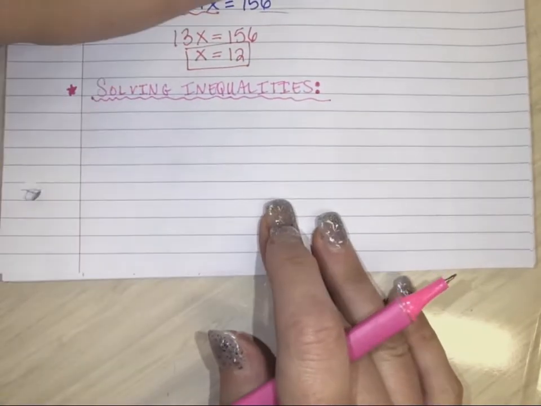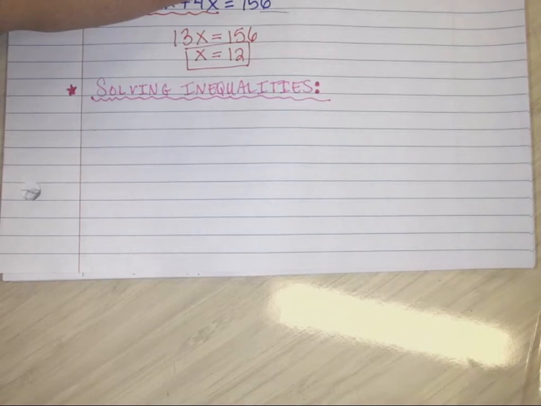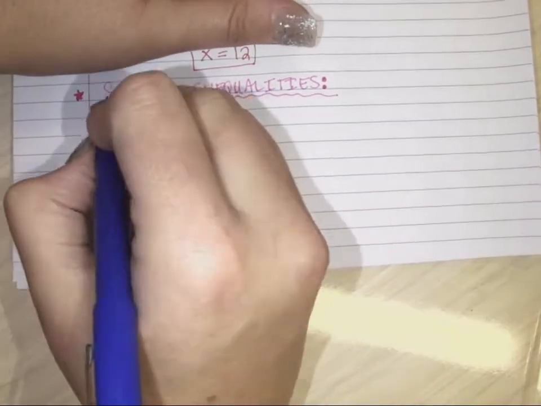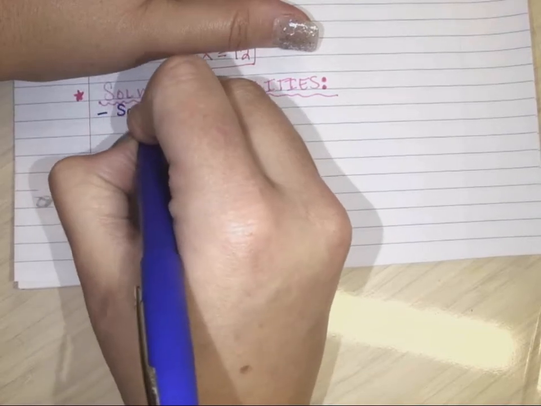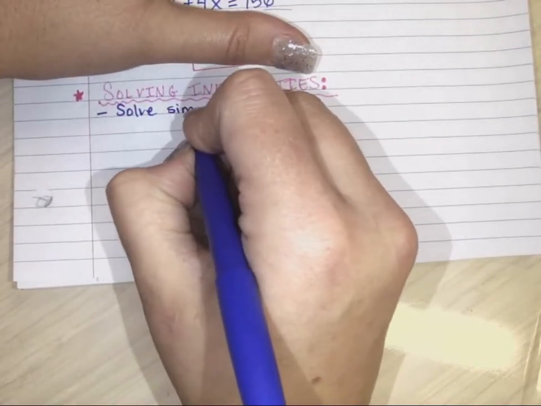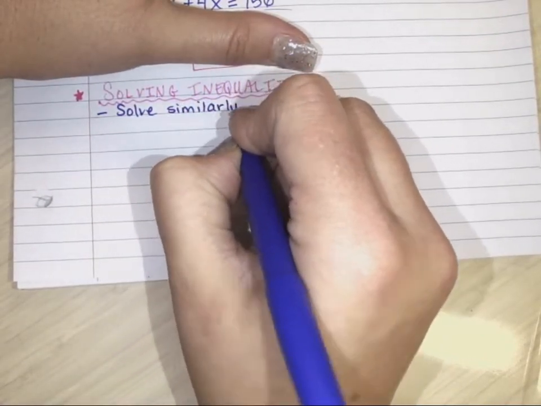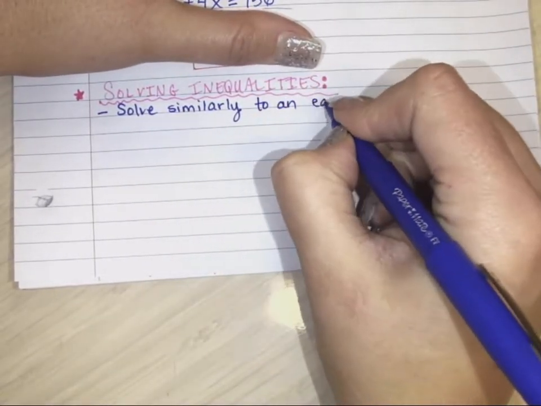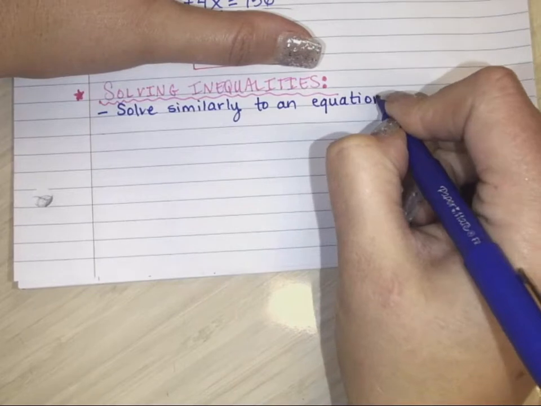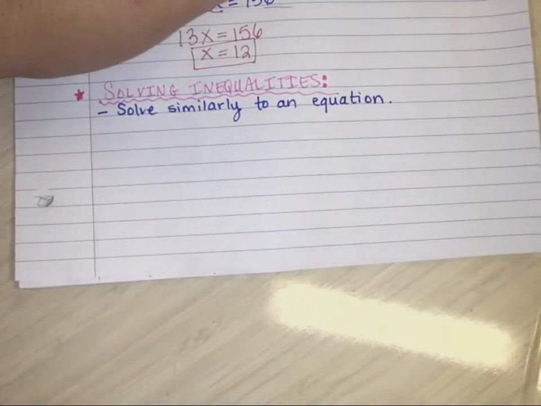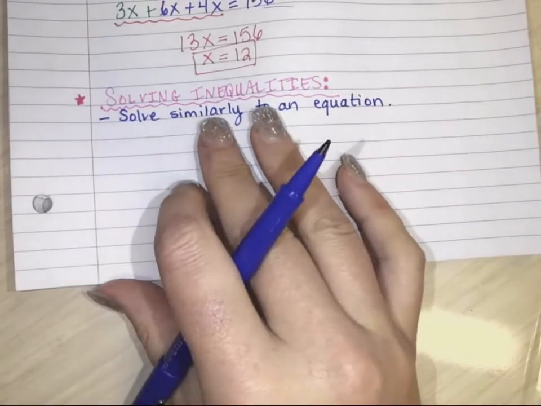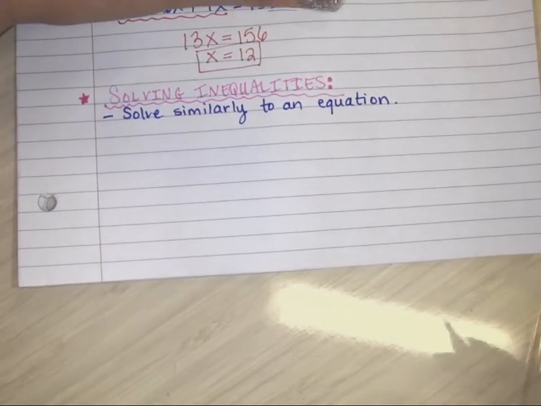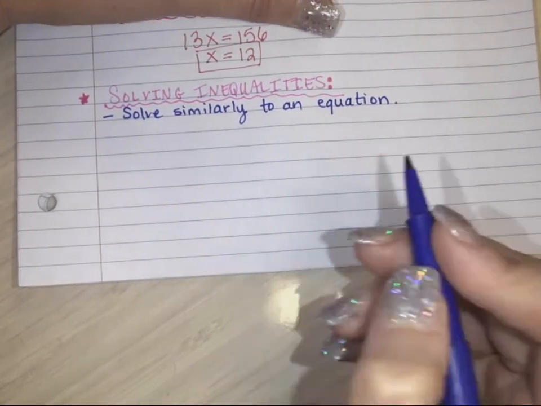Okay, some things to recall about solving inequalities. You solve them similarly to an equation. So solve it very much like an equation, except there's one or two rules that you have to remember. Let's see if you recall them.